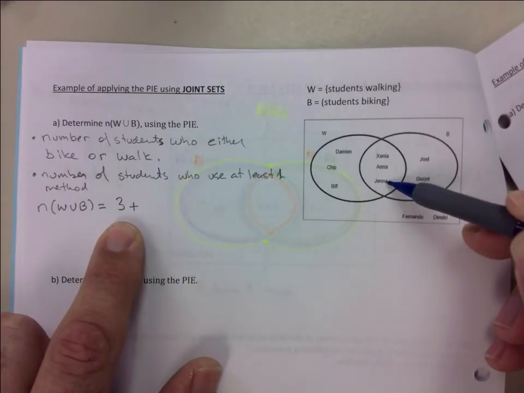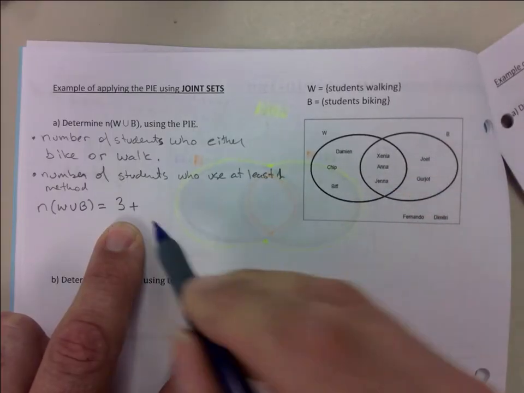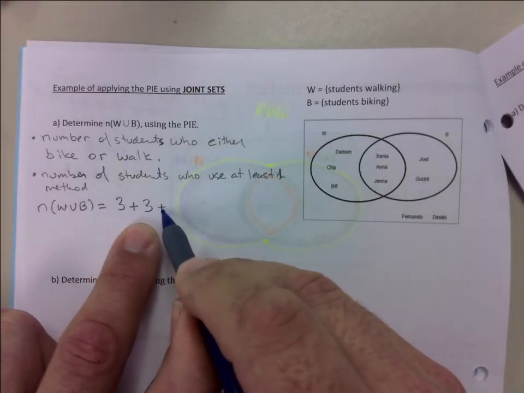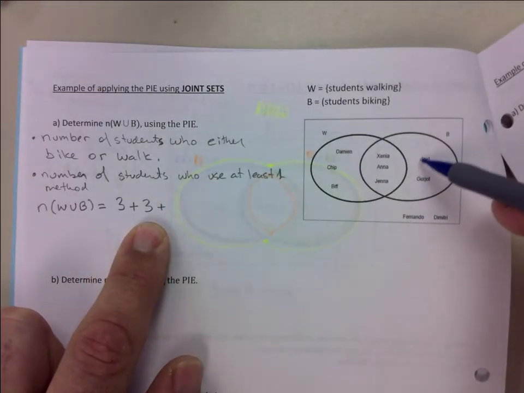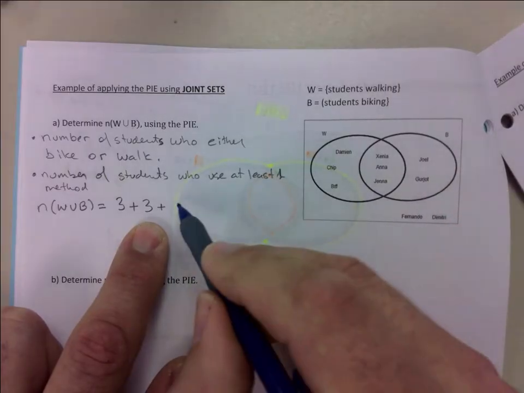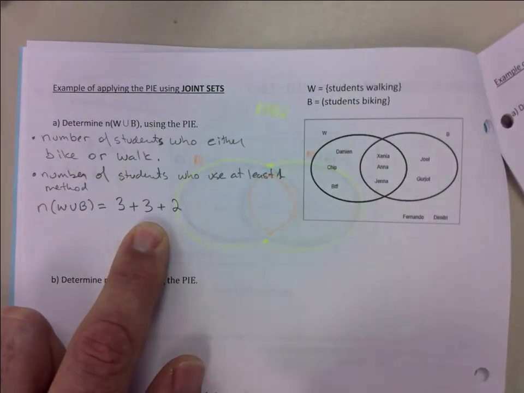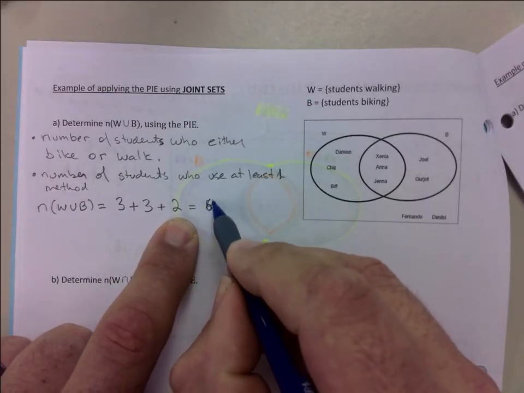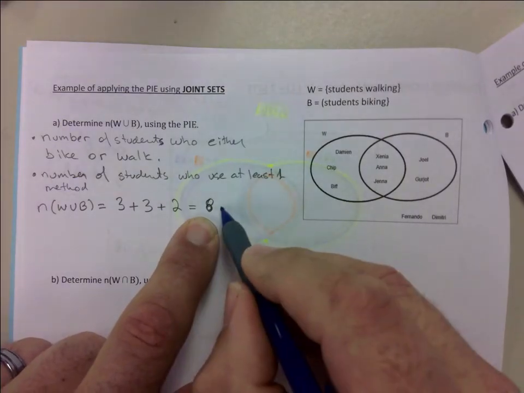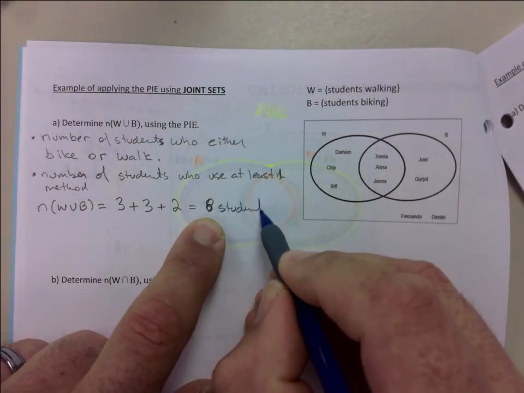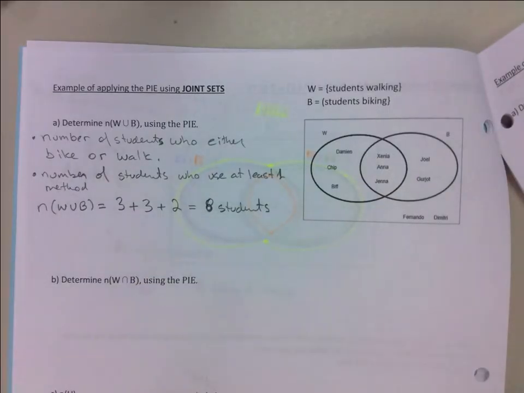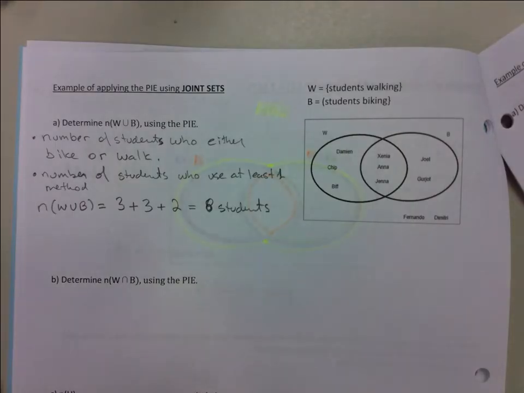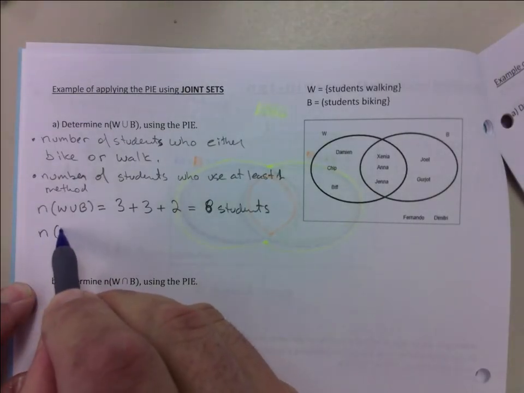They sometimes walk and they sometimes bike. 3, right? How many students are only biking? 2. That would be a total of 8. I'm keeping the numbers nice and small, right? 8 students. If there's a context, then make sure you add the units to it. 8 students. Which formula did we use in this case?